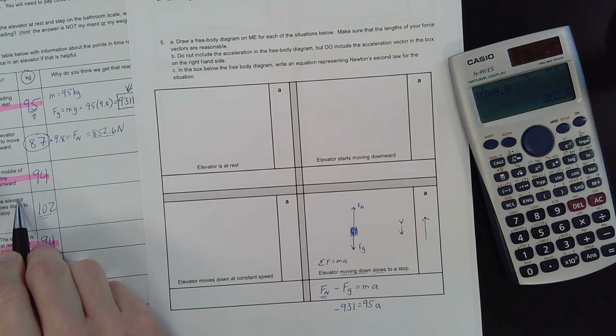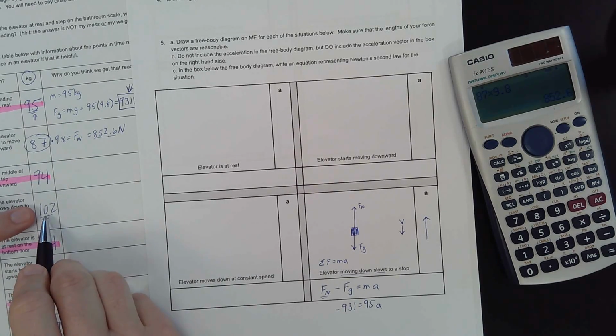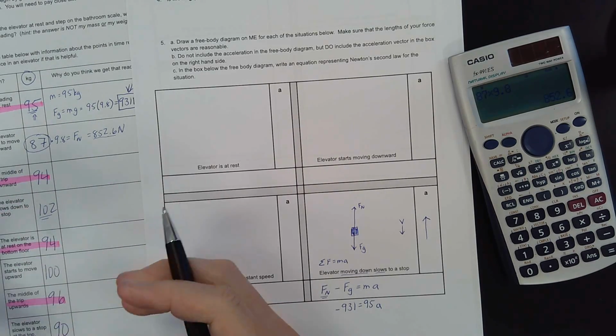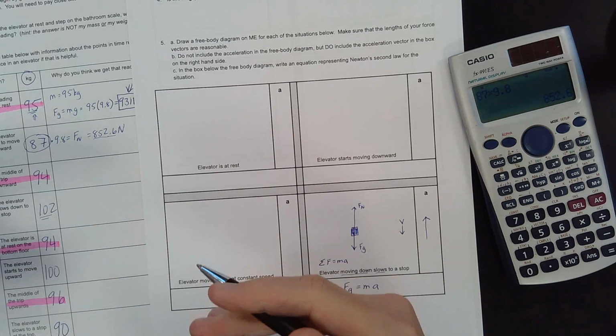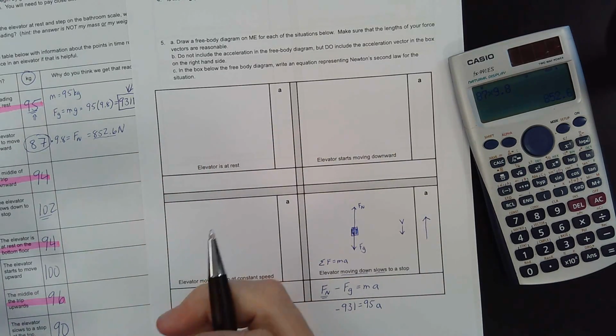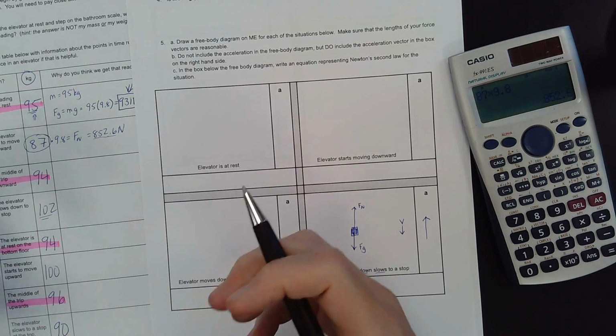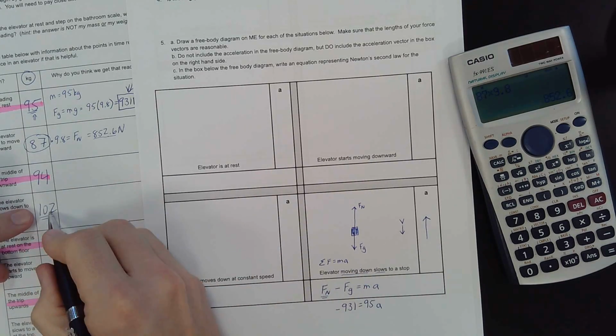So when the elevator was slowing down to a stop, a lot of you mentioned that you felt heavier, right? When it was going down and it was slowing down, you felt like you were heavier. You're pushing against the scale with more force. And that's what we read.